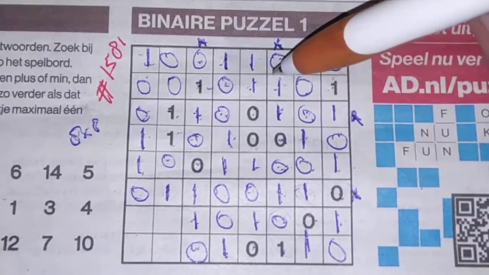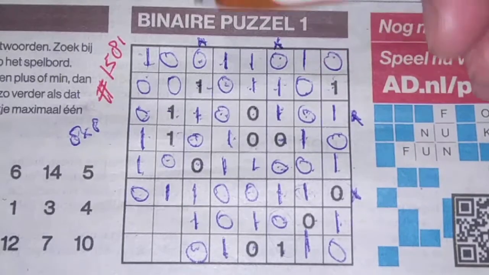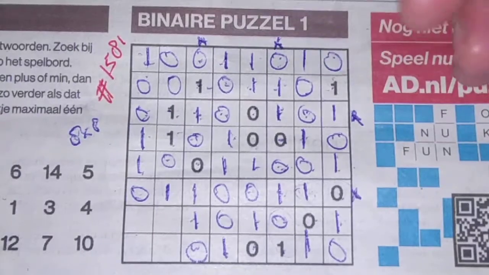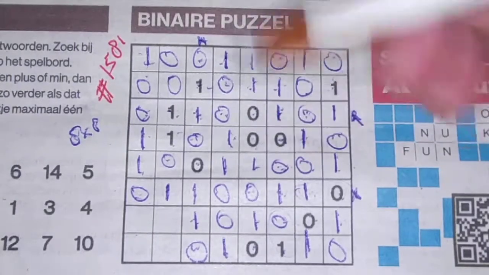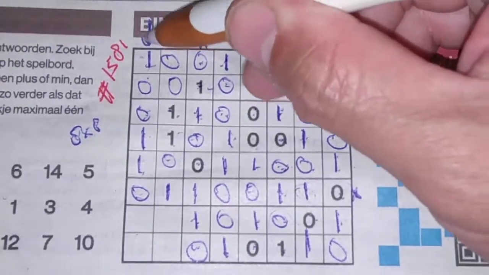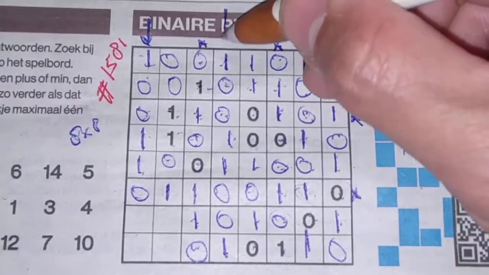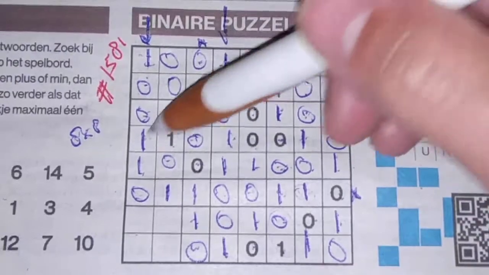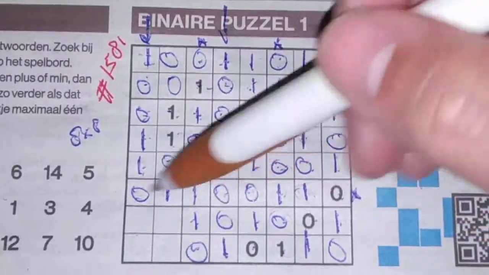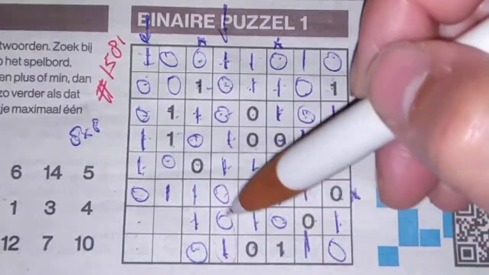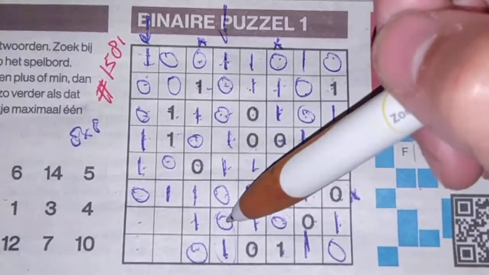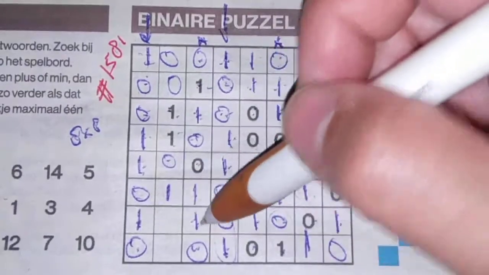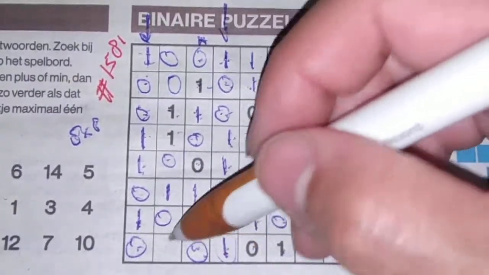Then I need to compare again. Yes, double zero. We do not have double zero. Yes, this one and that one. 110000111100. Empty box, empty box. I need to switch these two numbers. With a zero here, this should be a 1. With a 1 here, this should be a zero. Between two ones comes a zero. Between two zeros comes a 1.